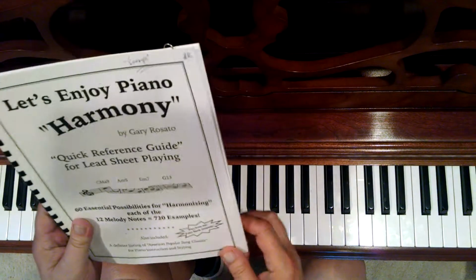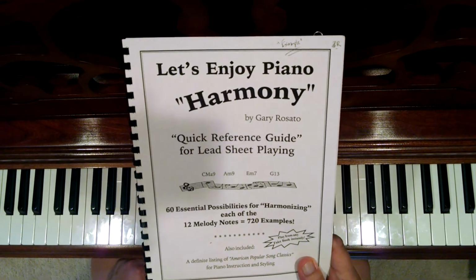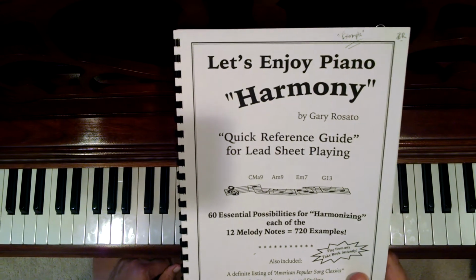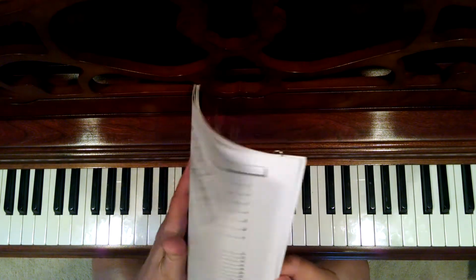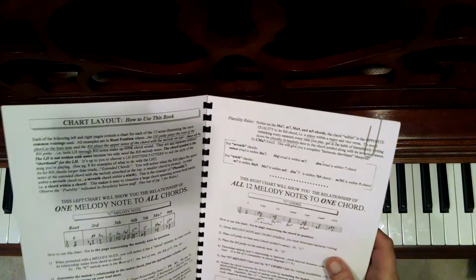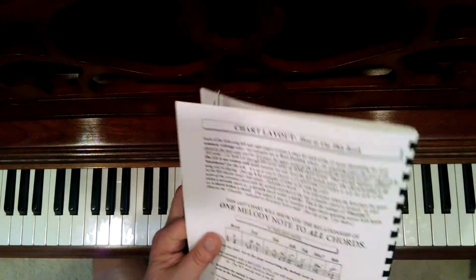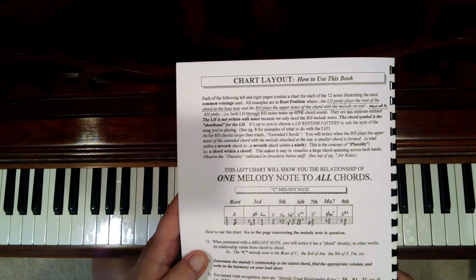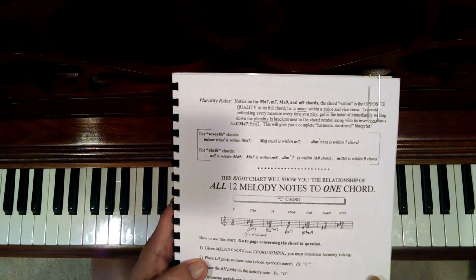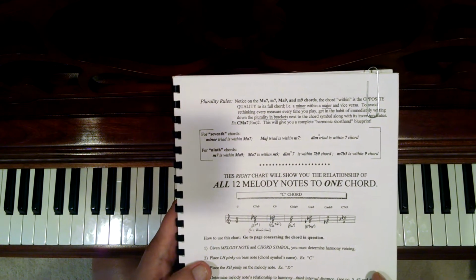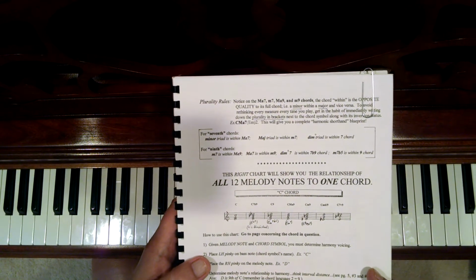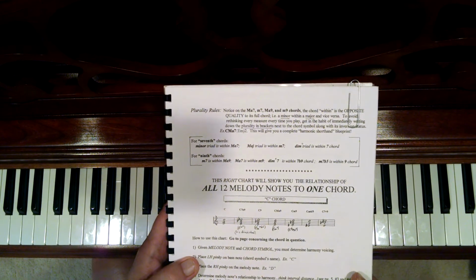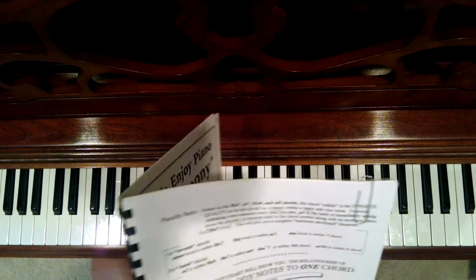The breakthrough in lead sheet playing, I feel, was achieved by the quick reference guide. Some of you have the book. It's all for one and one for all. In other words, there are charts on how one melody note functions with all chords, and how all 12 melody notes function with one chord. Those are the two ideas you have to deal with when you're voicing a lead sheet.